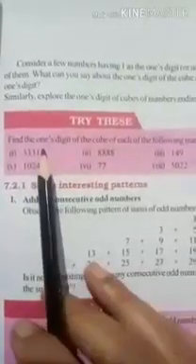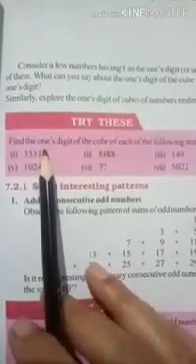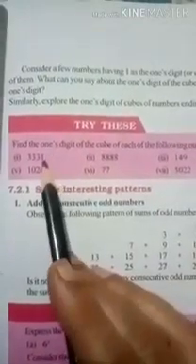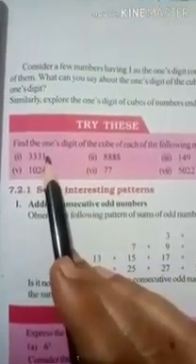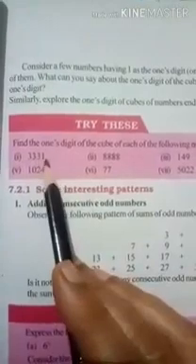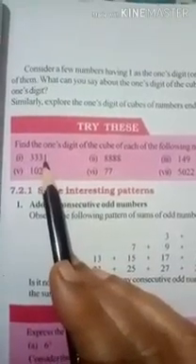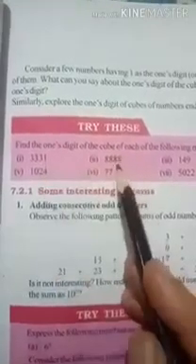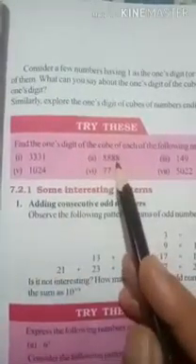So now look here, try these questions from page number 111 of your textbook. What you have to do here is find the ones digit of the cube of each of the following. That is, the units digit of the cube. You have to just find the units digit of this big number's cube. So if the last digit is 1, its cube will also have last digit or units digit as 1. For 8, you remember it changes to 2.